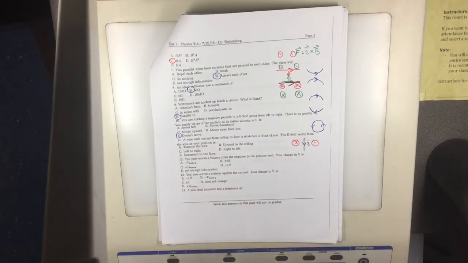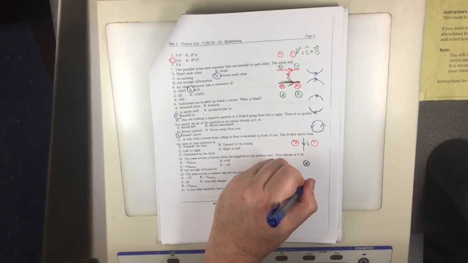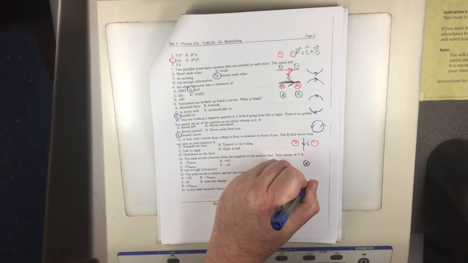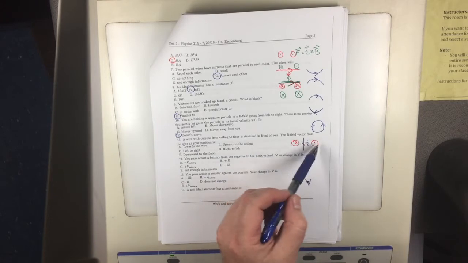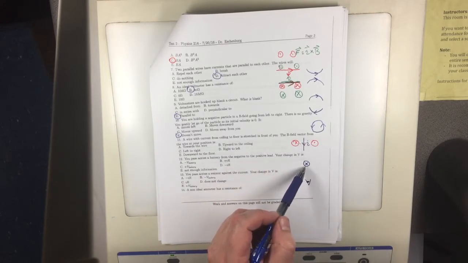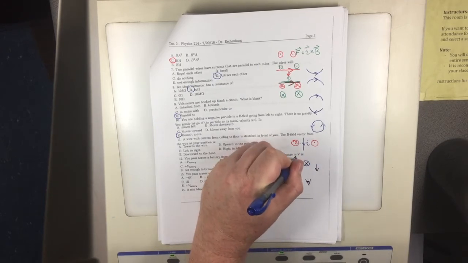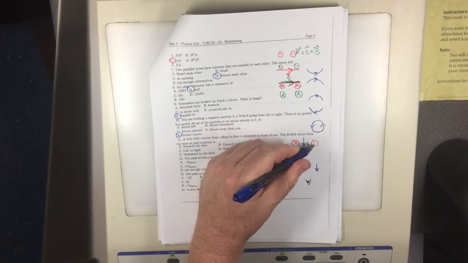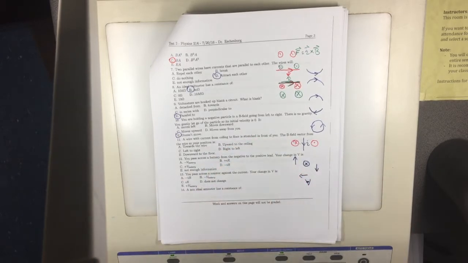But really, if you were looking at it from the perspective of the ceiling, this is you originally in this frame of reference. The B field would look like that. Into the page, away from you, out of the page, towards you, which means that the B field at your position is from right to left.